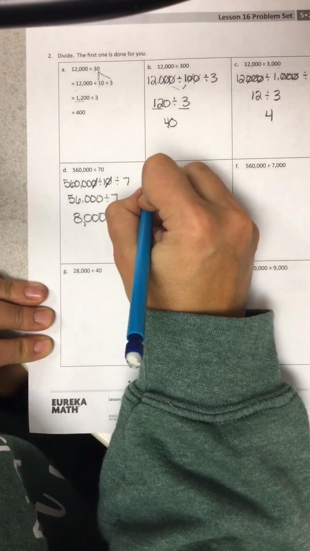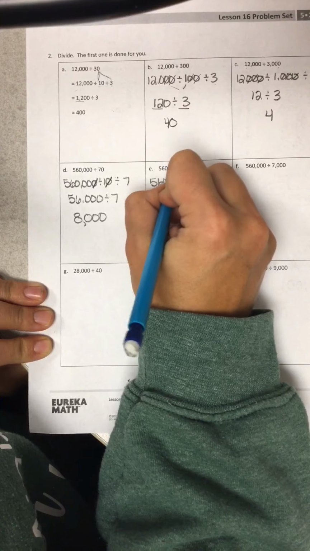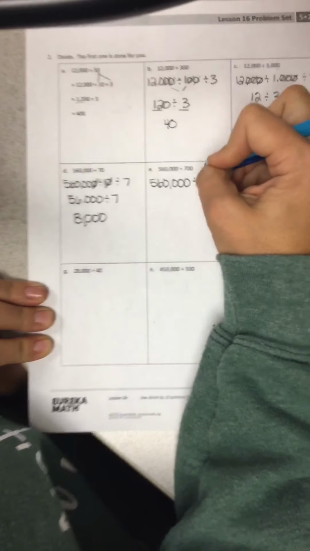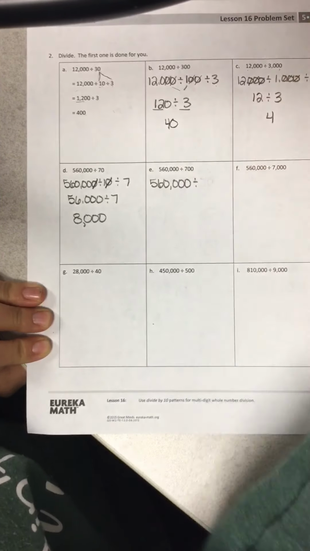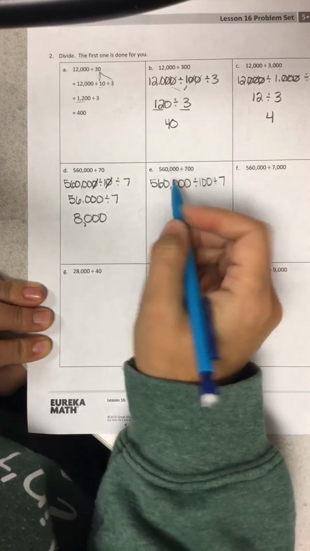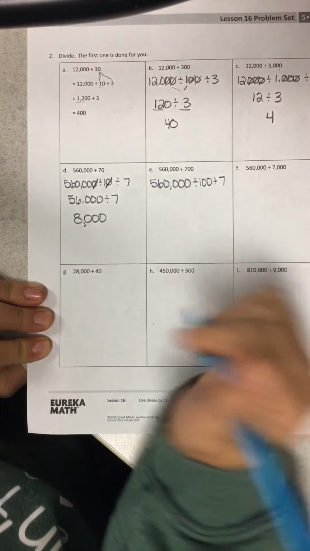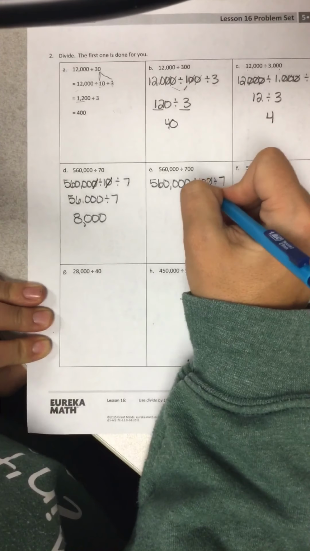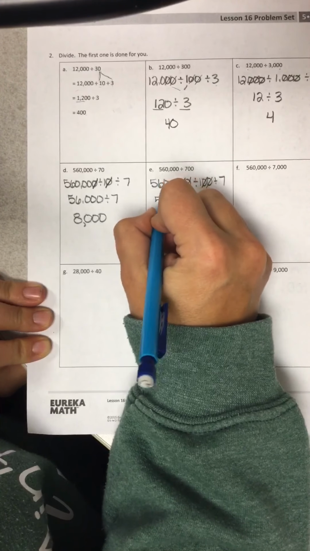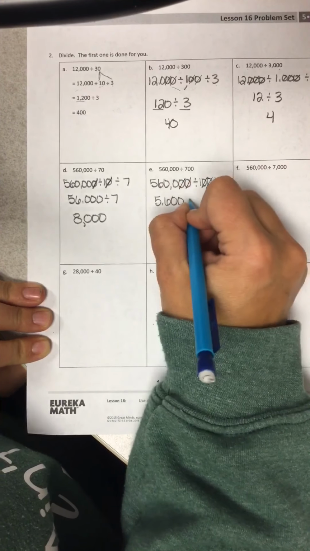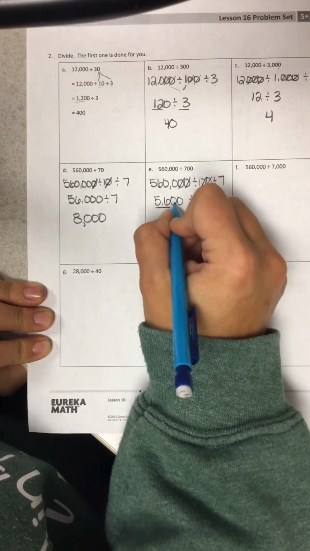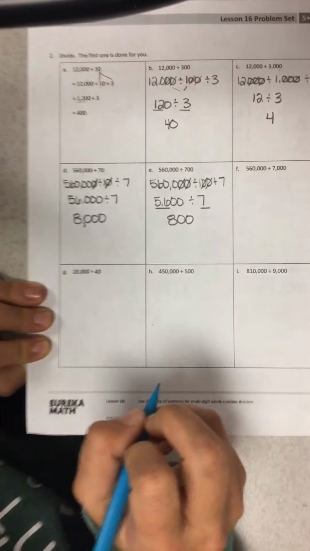I'm going to do the same thing. I've got 560,000 divided by 700. Oh, I'm not going to rewrite that because it's already up there. I am going to divide it by 100 and then divide it by 7. I was going to rewrite that, guys, and I don't need to waste my time rewriting that. So I can knock off these zeros, and so what I have left is 5,600. I'm going to divide it by 7. Well, 56 divided by 7 is 8, and then it's 100, 800.